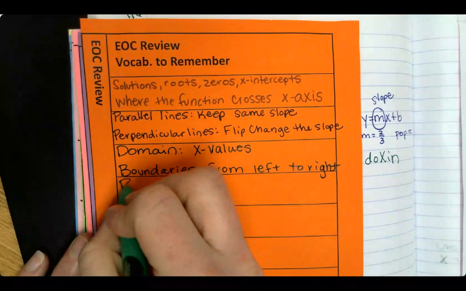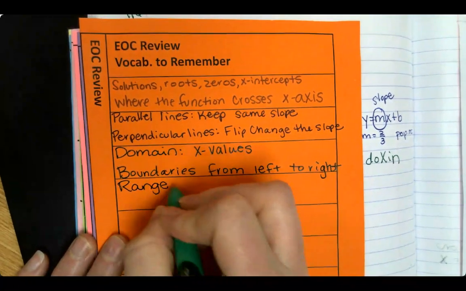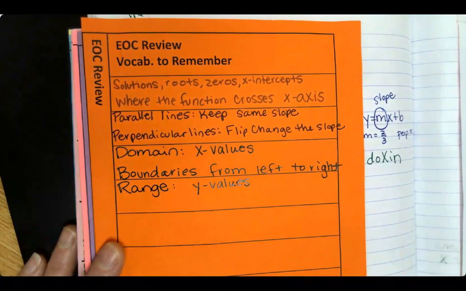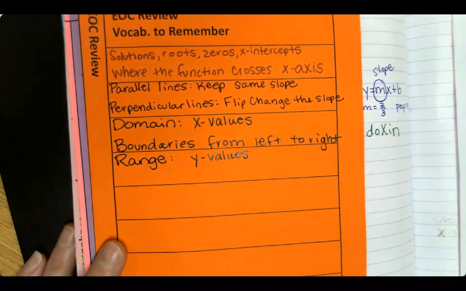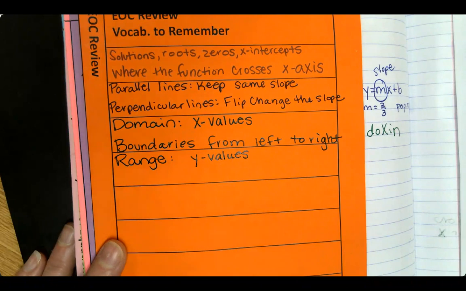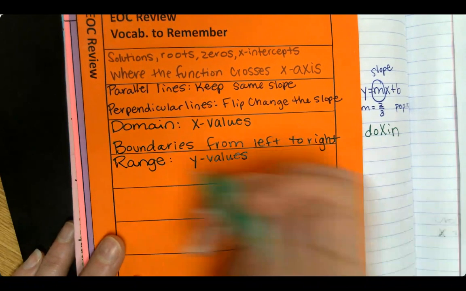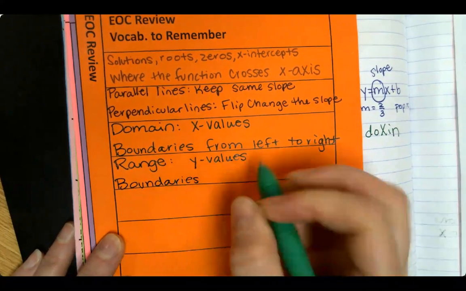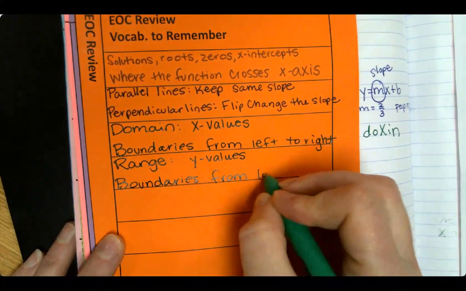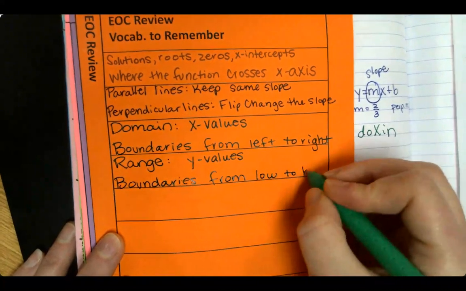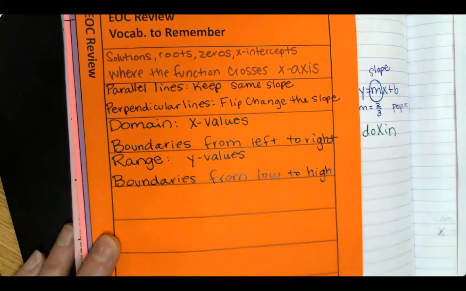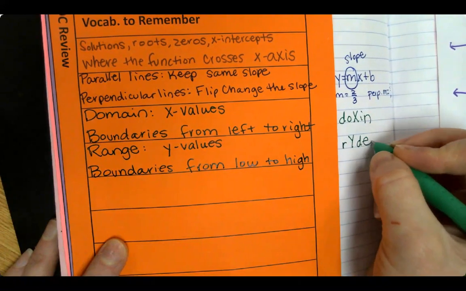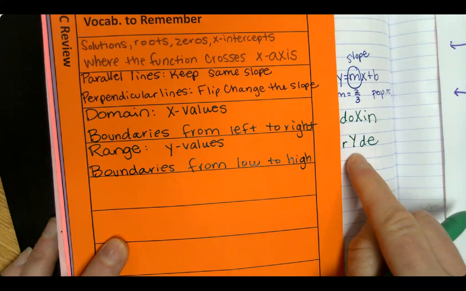And then range is our next word, which is the Y values. And the Y-axis goes vertical. So we are going to look at low to high. So put boundaries from low to high, which is red. Range, Y value is a dependent variable.